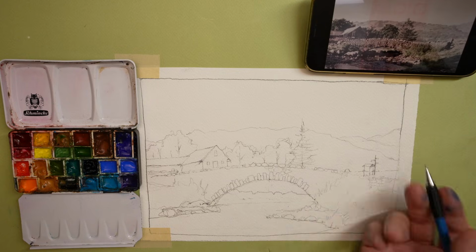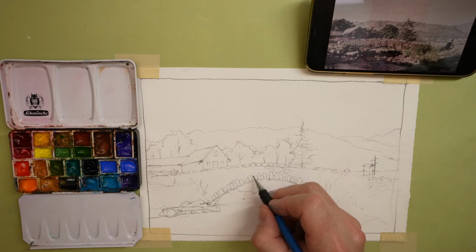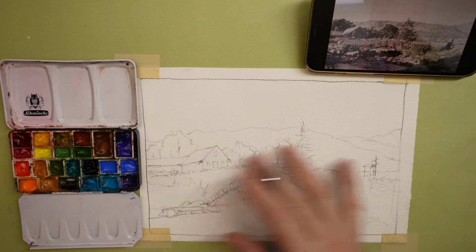Basically, I'm just drawing squares and rectangles, mostly rectangles. Irregular too, let me say that. You don't have to fuss with these stones too much. They're actual natural rocks that they used from around the area that they were finding here.